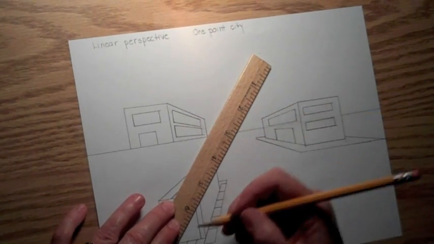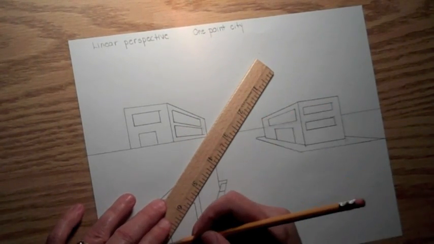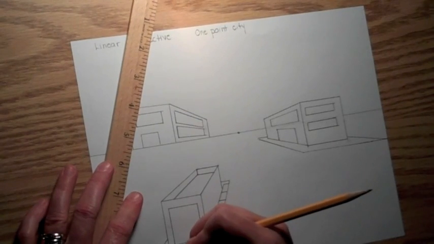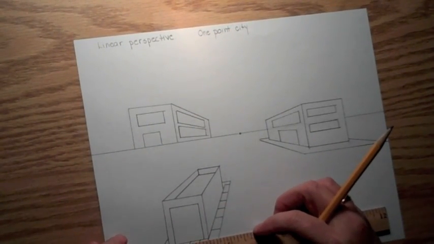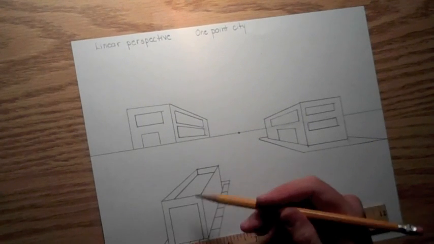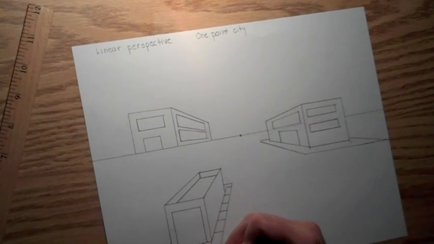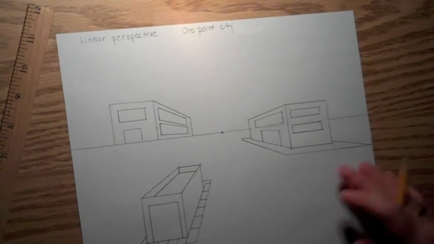Most of my students miss this part. When they draw the city on their own without my help, they put straight lines up and down instead of using the vanishing point. I don't know why, but almost all of my students do that, even though these lines come from the vanishing point. Okay?